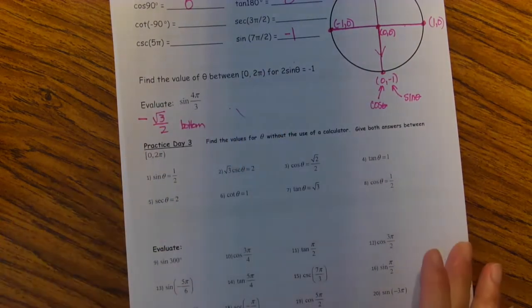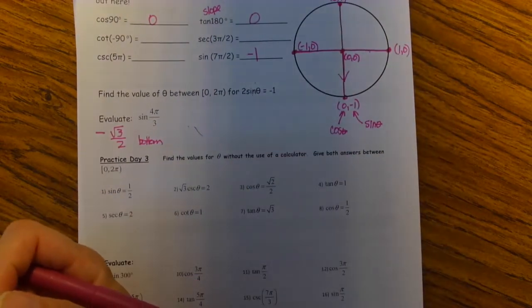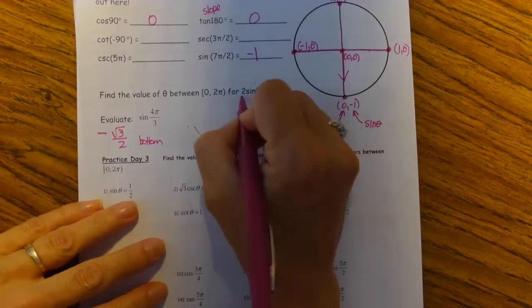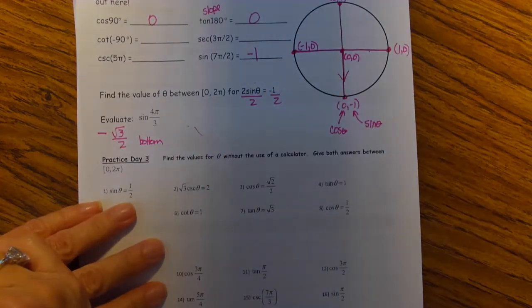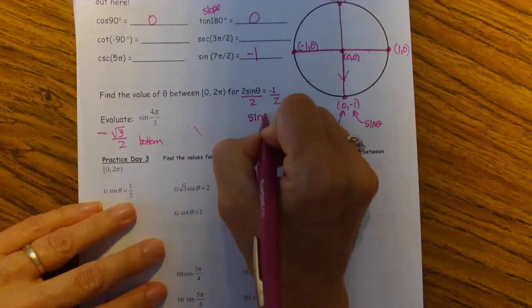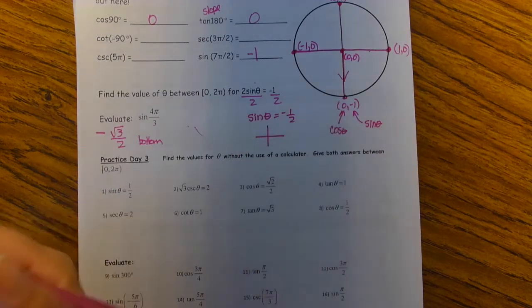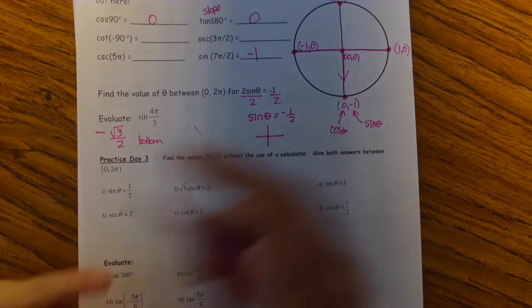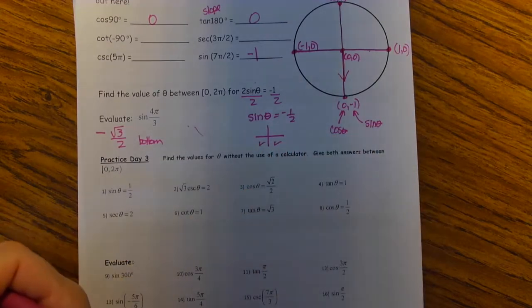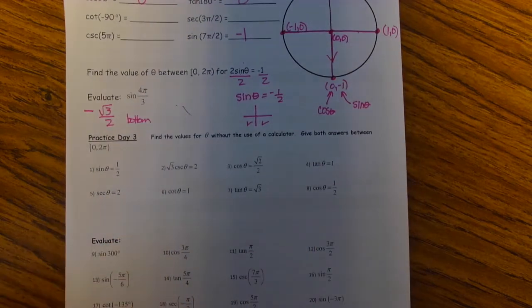Now, what about an equation? We got to do one of those. So how would you get sine of theta by itself? Divide by 2. And you're going to recognize these. They have to turn into one of the numbers you know. Otherwise, I'd have to give you a calculator, and I'm not going to do it. So we have sine of theta equals -1/2. So if it's sine and it's negative, is that in the top or the bottom? Bottom. Right? So you're going to get 2 answers because there's 2 places that you could have a sine of -1/2.